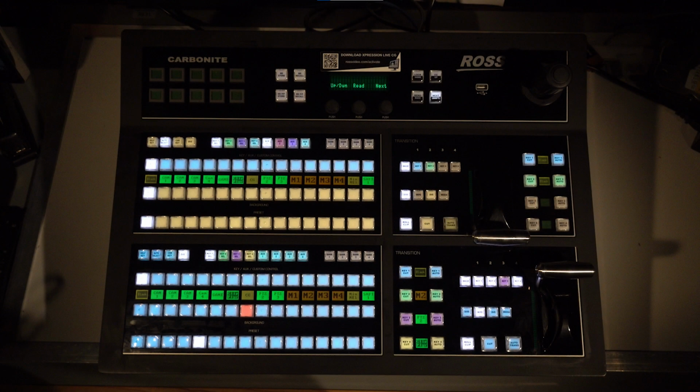Today, we're going to be going over the Ross Carbonite Black switcher that we use here in our control room at Bates Technical College. This video will cover the basics needed to operate the board regardless of what production we are doing. This video will apply to most switcher panels you will find in the industry as well, as all boards operate very similarly. Let's start with a quick overview of the board.